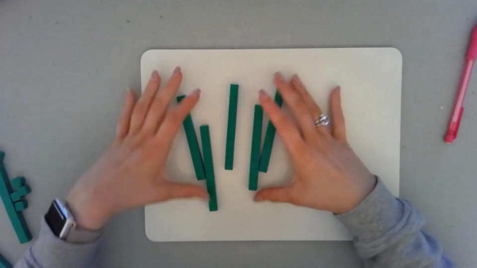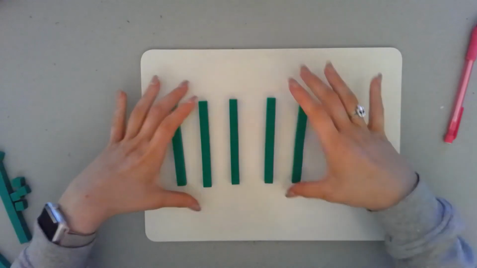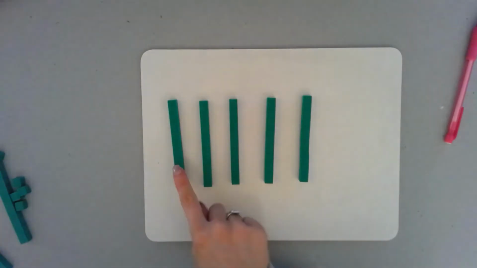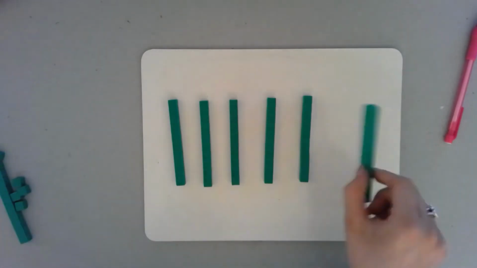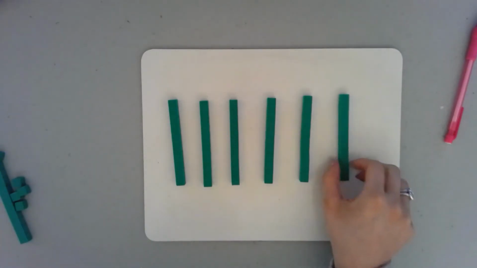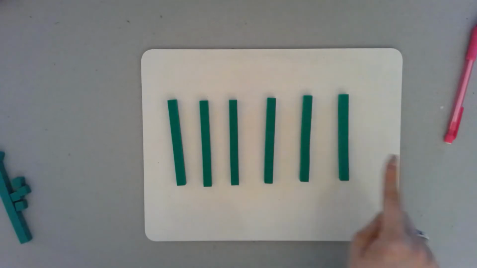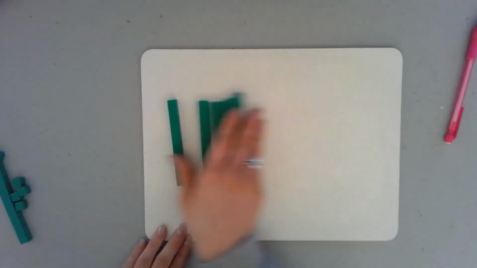One more way you can do it, if I said, again, what is 10 more than 50? I see 10, 20, 30, 40, 50. Add 10 more. 10, 20, 30, 40, 50, 60. So that's how you add 10 more.